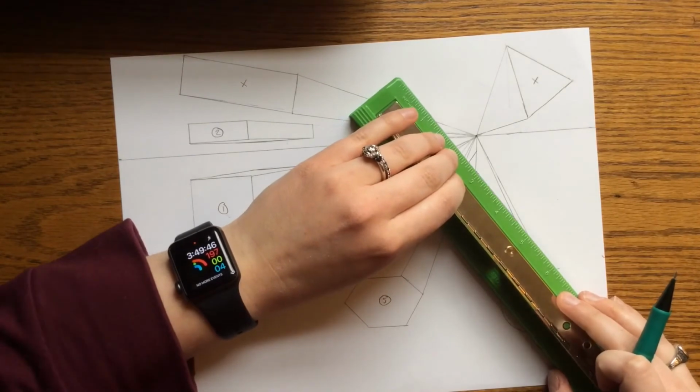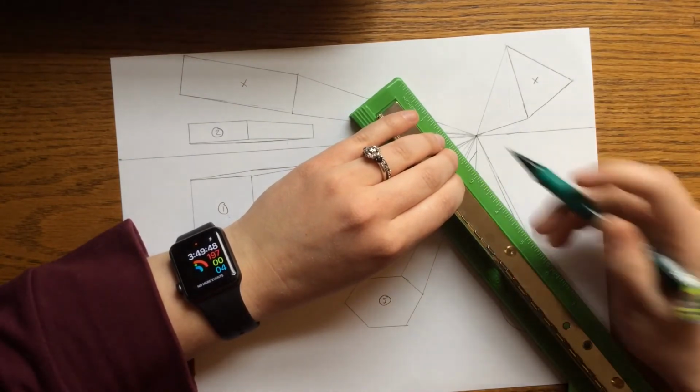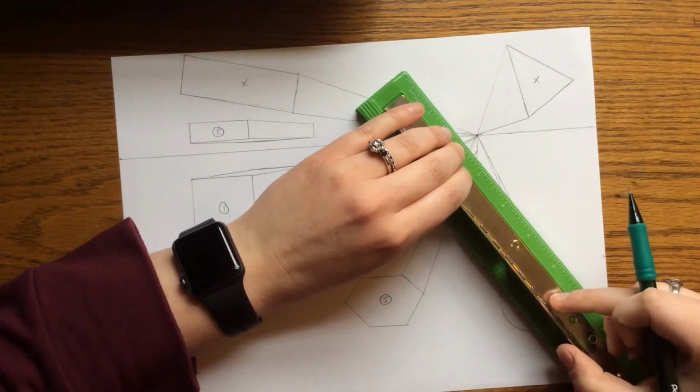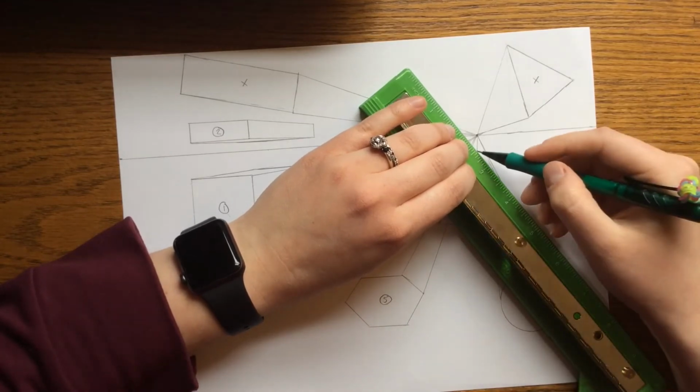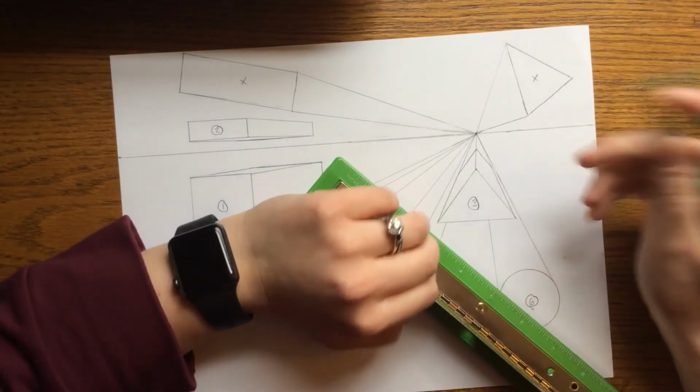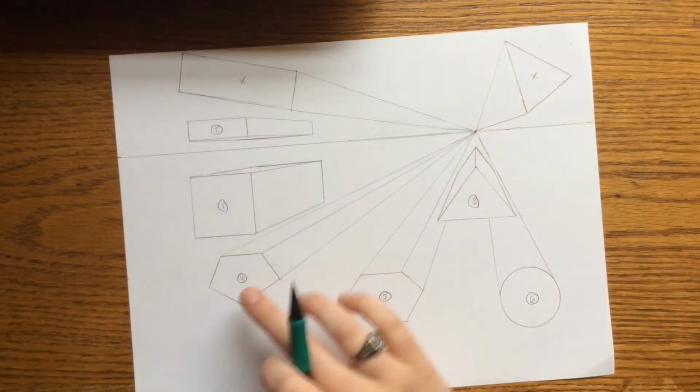And then this one, I'm going to move it back until it meets where this line met. Again, keeping it parallel, and then drawing that line, and you have to stop when you get to the edge of the shape. Next, moving on to the pentagon.